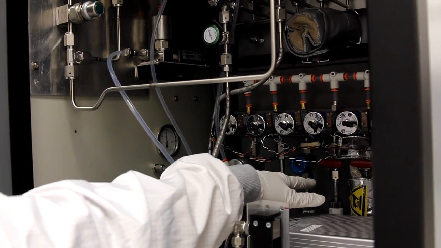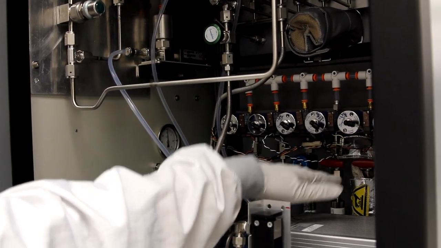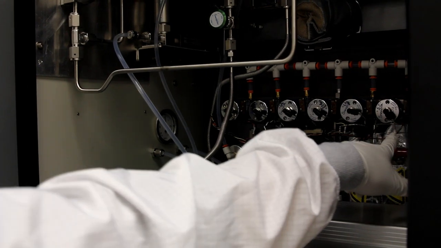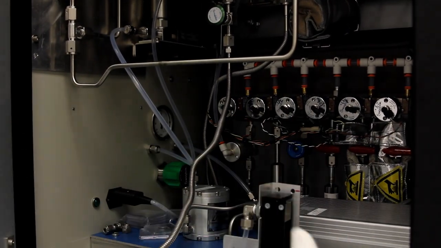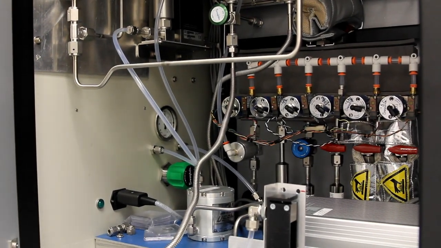The platinum, hafnium, and titanium precursors have heating pads because they're kept and ran at a high temperature. There is another precursor for water, which is injected into the system.